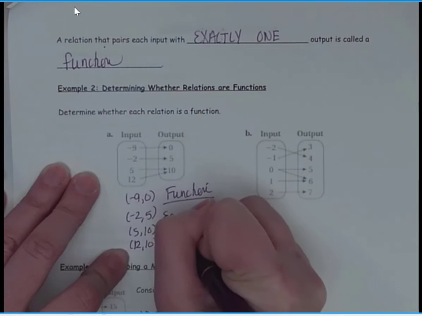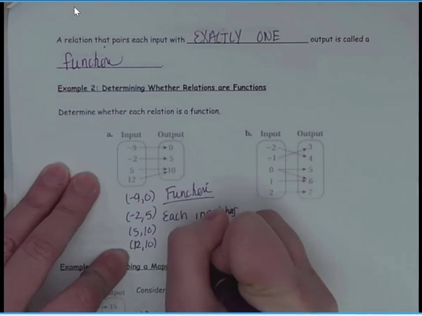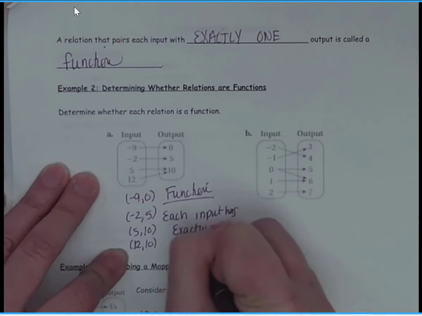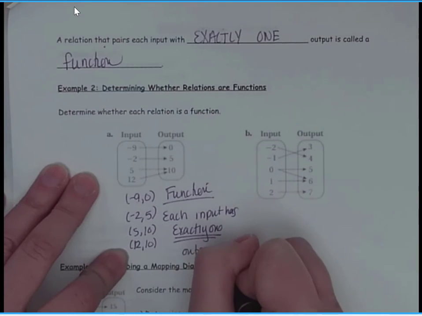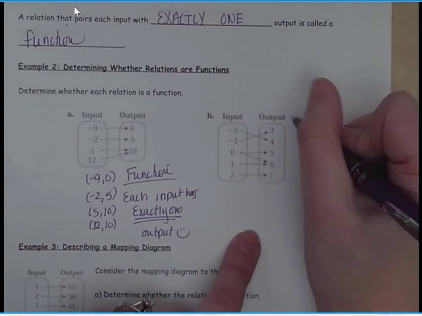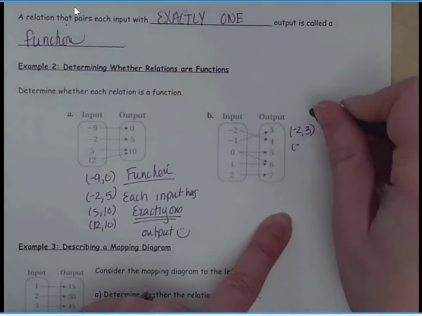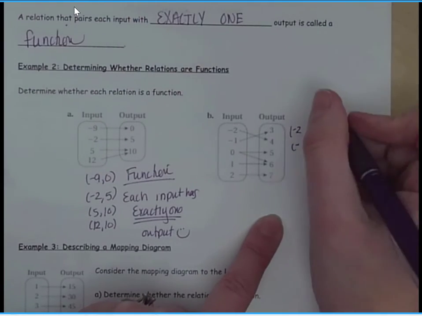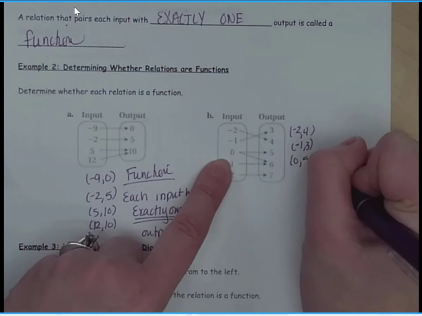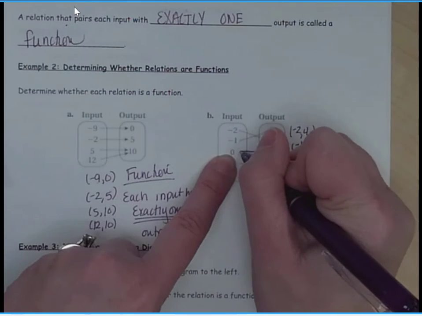Why? Because each input has exactly 1 output. Yay! Now let's look at this bugger over here. So I have -2, 3, that's -2, 4. You got to watch those arrows. -1, 3, 0, 5, 0, 6. Look at that.